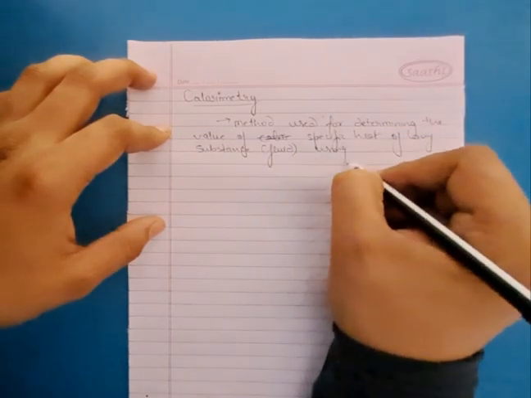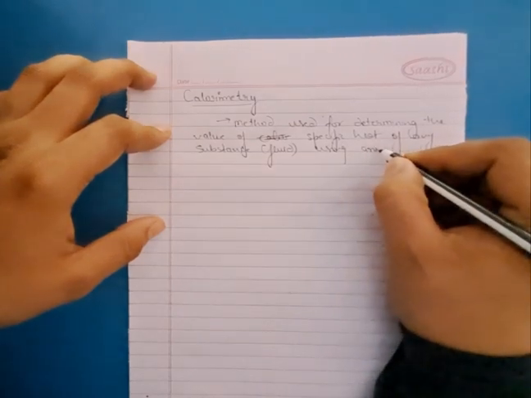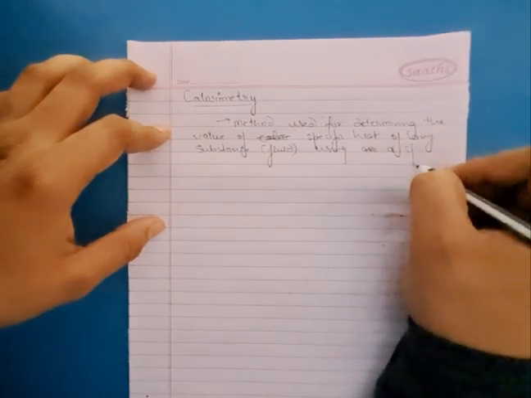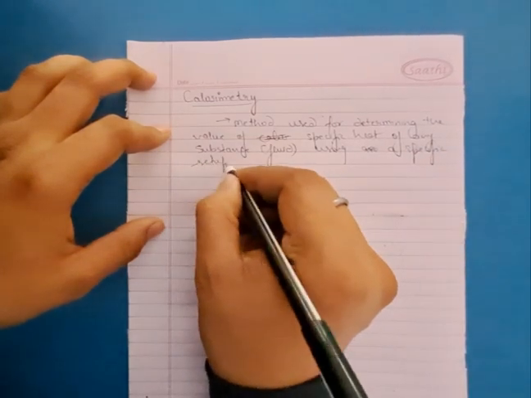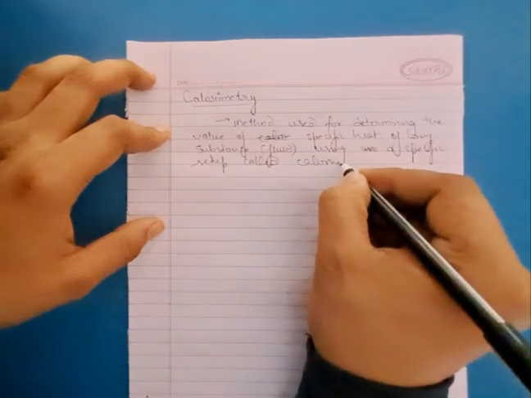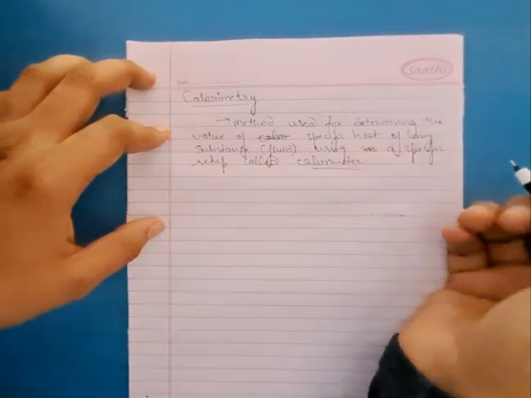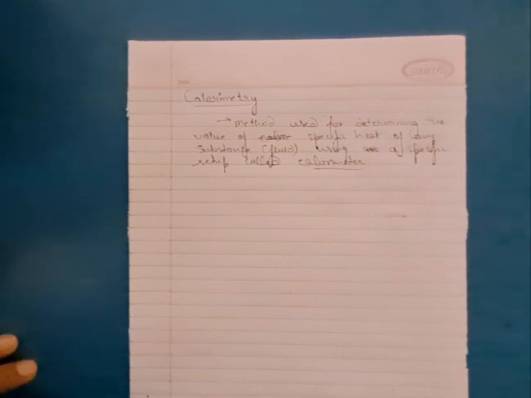using a specific setup called a calorimeter. So it is a method used for determining the value of specific heat of any substance or fluid using a specific setup called a calorimeter.